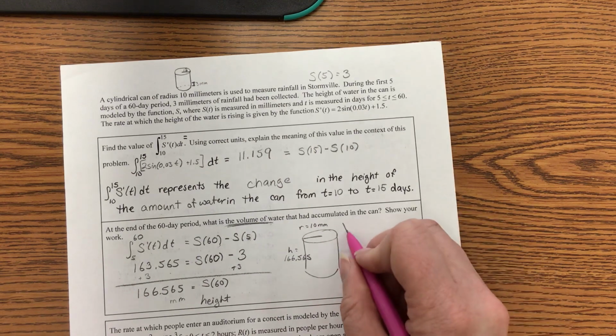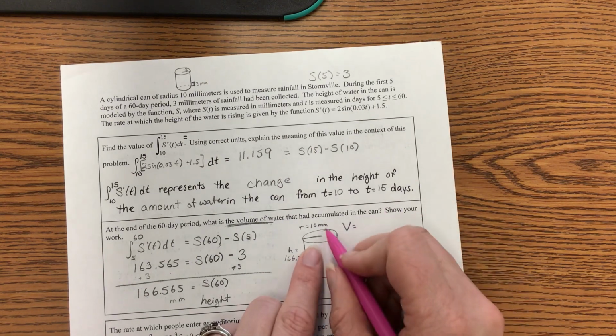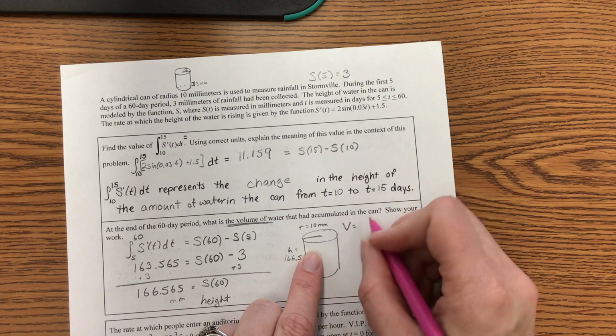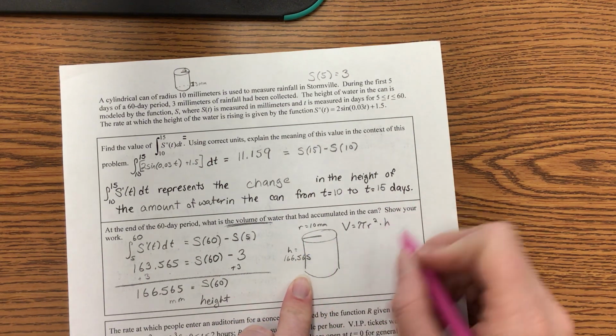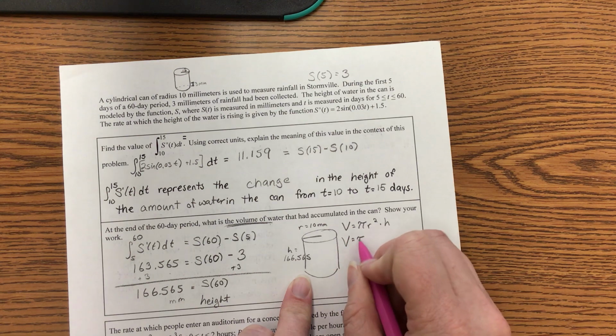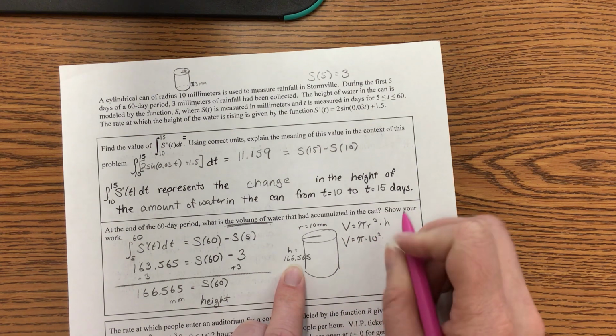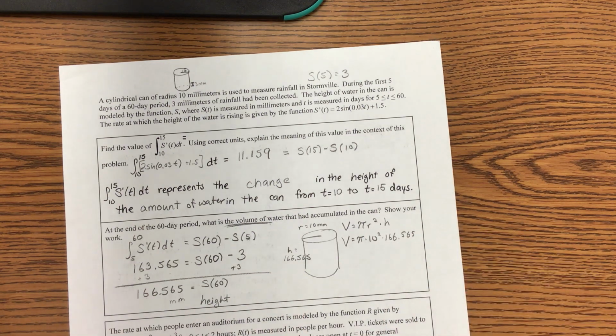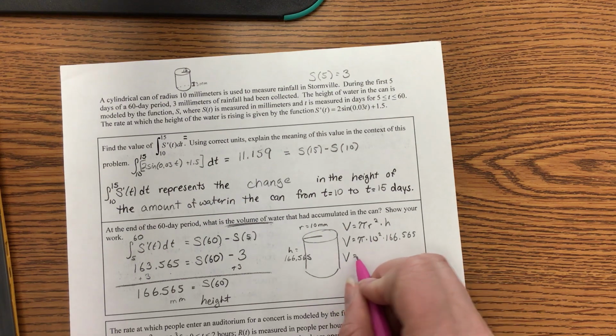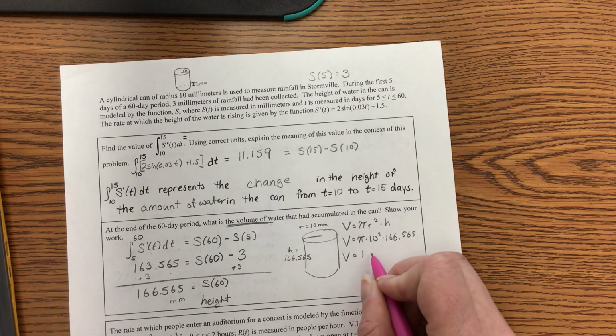Volume of a cylinder is pi r squared, which is the area of the circle, times the height of the cylinder, h. So V equals pi times 10 squared times 166.565, which is... I totally could have done that without a calculator.